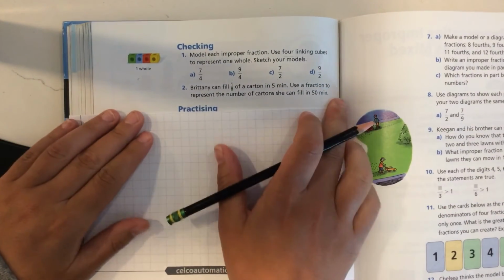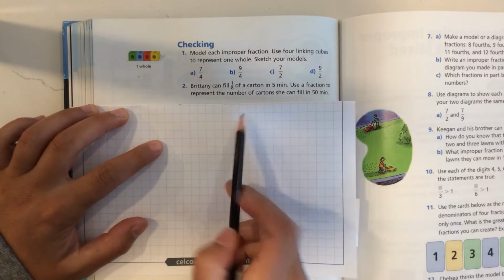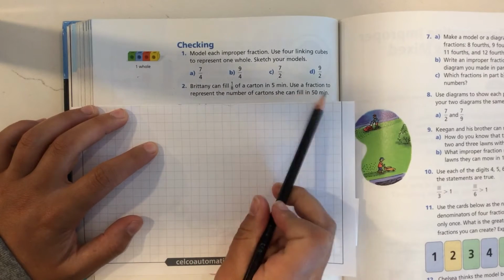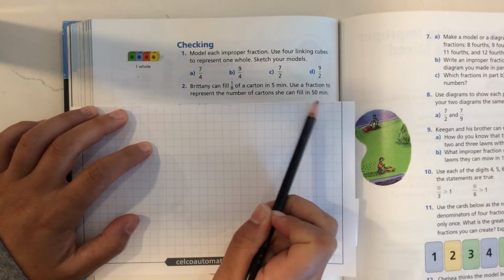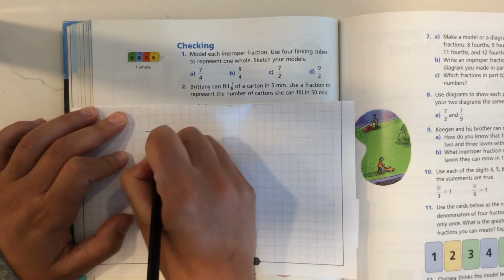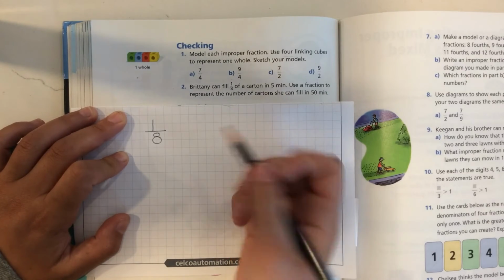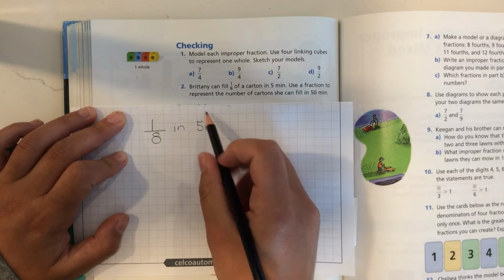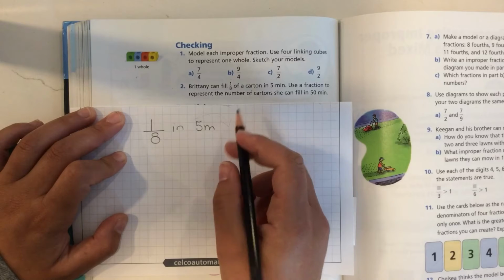Okay, let's have a look at number 2. Brittany can fill 1/8 of a carton in 5 minutes. Use a fraction to represent the number of cartons she can fill in 50 minutes. So 1 whole carton is still 8 out of 8, right? And that is 5 minutes in 5. Okay, so how do I get from 5 minutes to 50 minutes? I multiply it by 10.